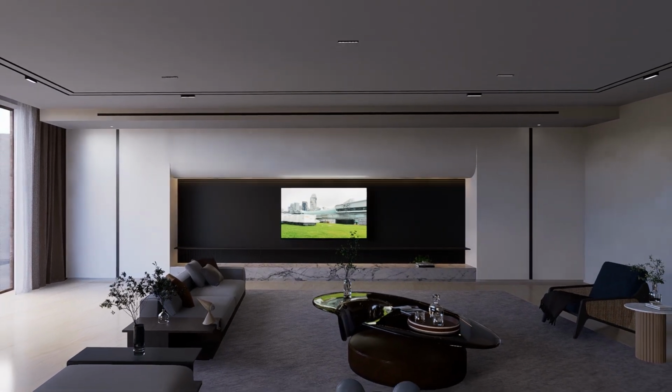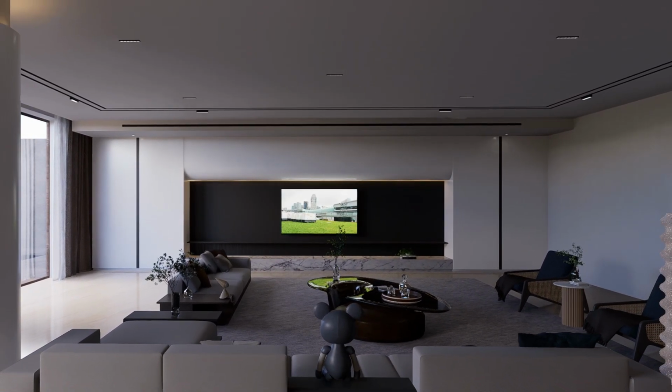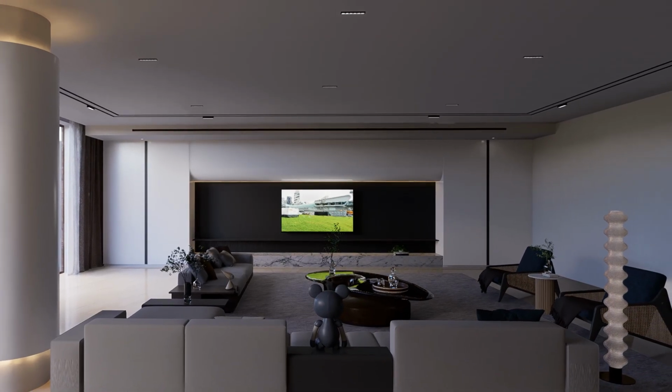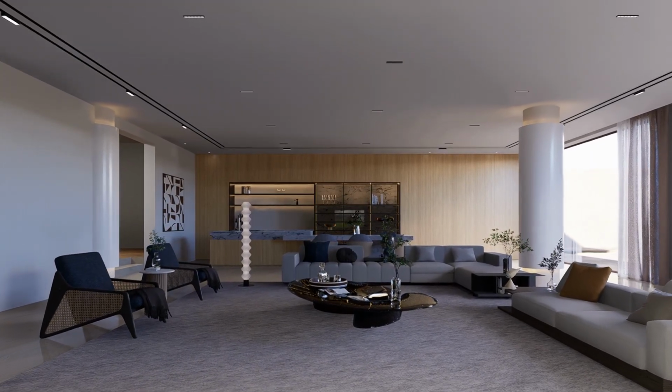In this video, I will show you how to make this living room design from scratch using SketchUp, Gemini AI, and D5 Render. So let's jump to video.